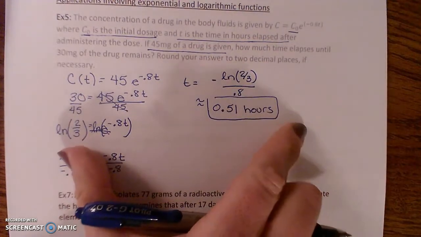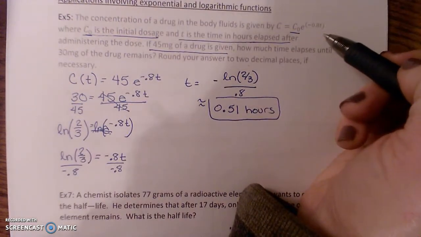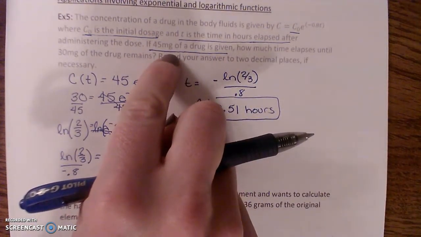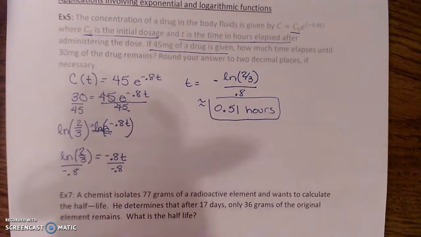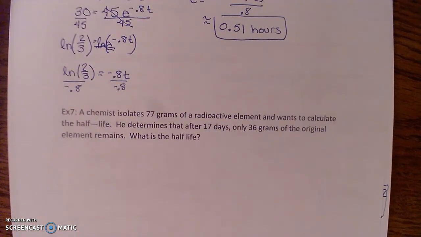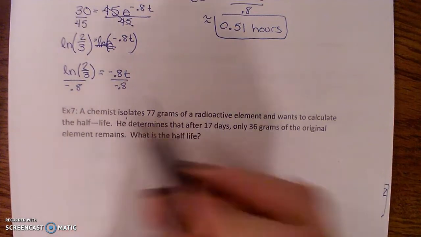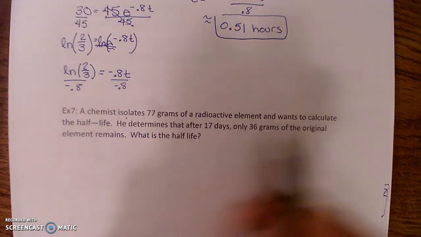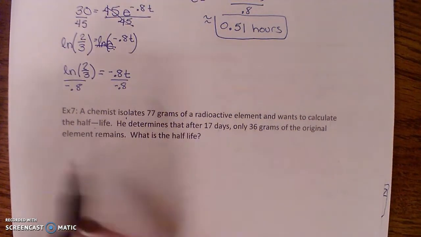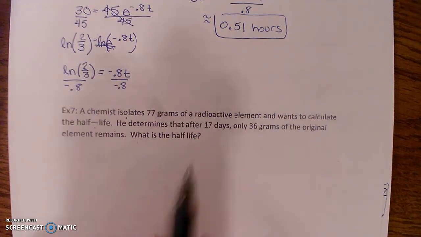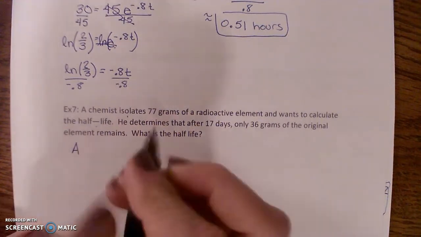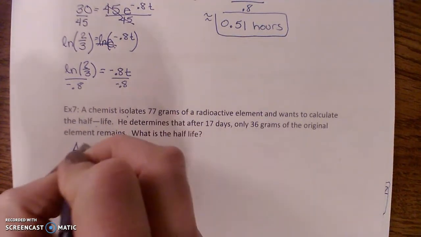All right, so this problem was relatively easy because they already gave us the equation, and I had to do a little bit of work to figure out what the coefficient was, and then to plug my values in and solve for time. Let's do another example where they're not going to give me the equation. A chemist isolates 77 grams of a radioactive element and wants to calculate the half-life. He determines that after 17 days, only 36 grams of the original element remains. What is the half-life?